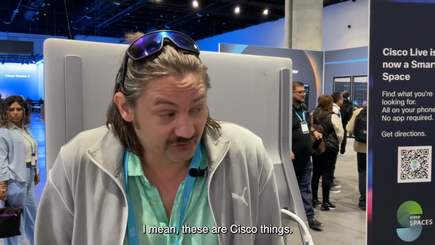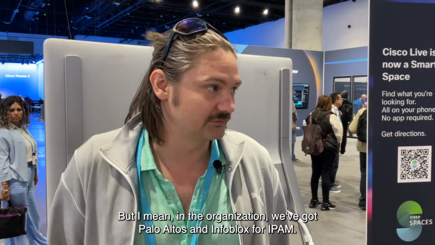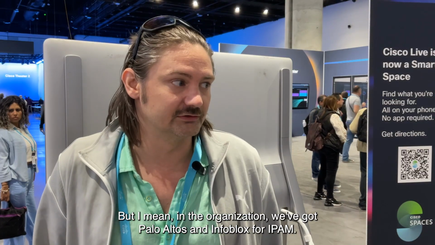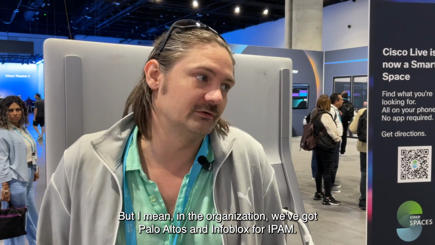I mean, DNA Center, Catalyst Center still have Prime, still have CMX, Identity Services Engine. I mean, these are Cisco things. But in the organization, we've got Palo Altos and Infoblox for IPAM.